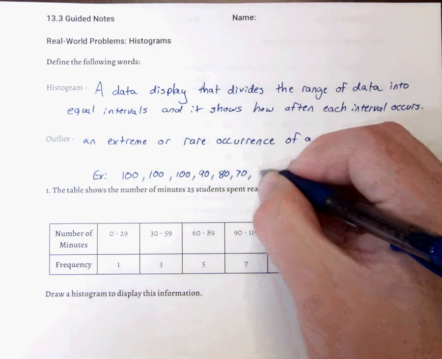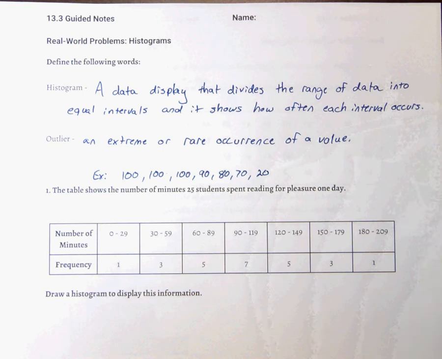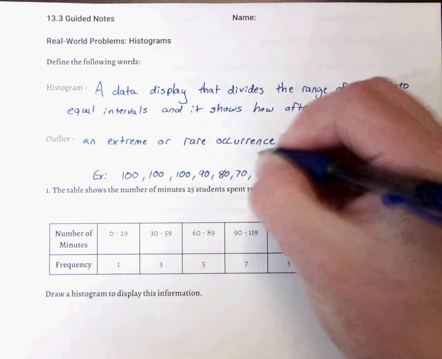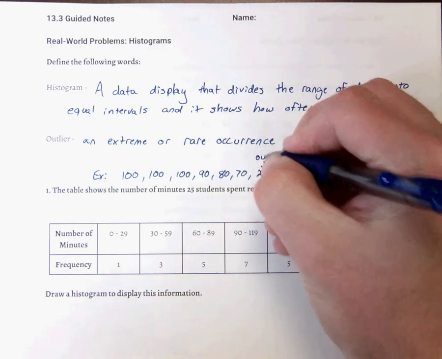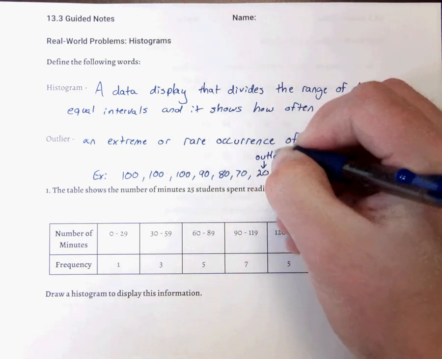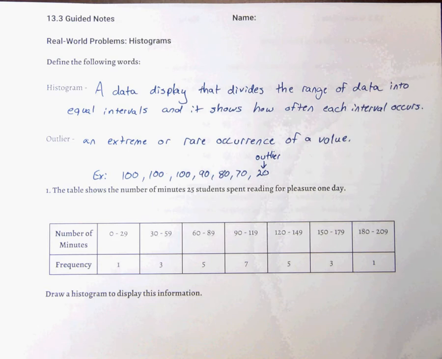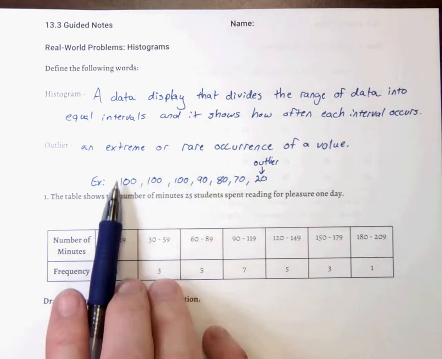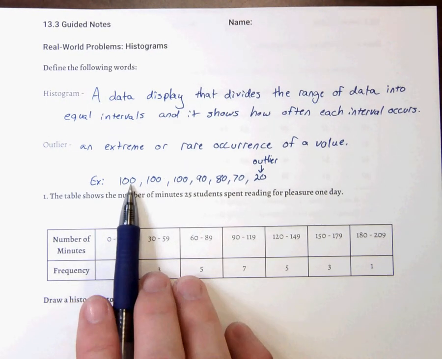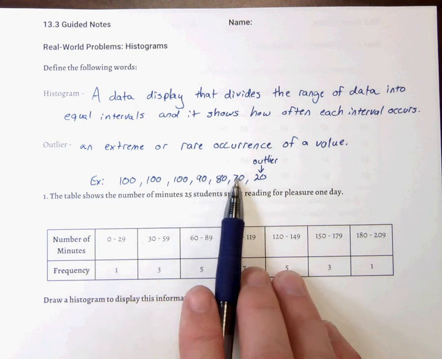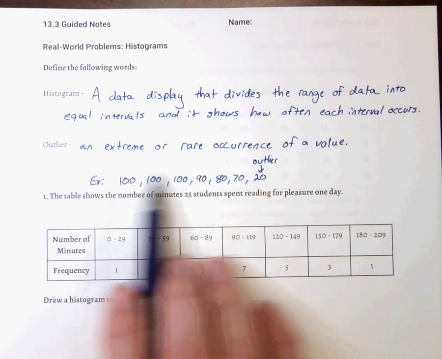Because if I look at the rest of my data, I have all A's, 1 B, 1 C, but they're generally close to each other, 100 through 70. And then there's a 50% difference between the 70 and this 20. So this 20 is very extreme. It doesn't really fit with everything else.